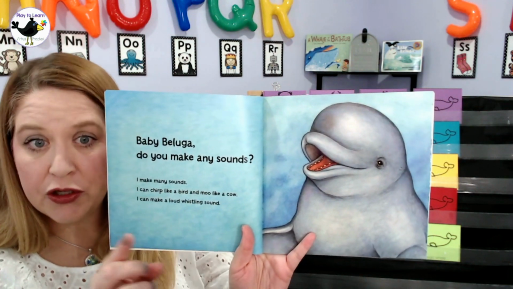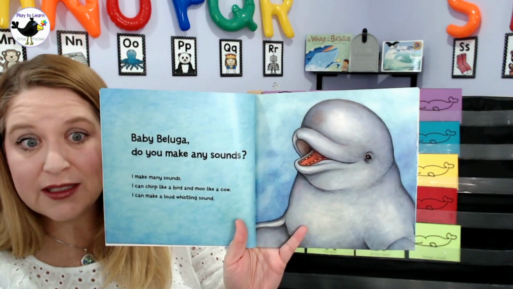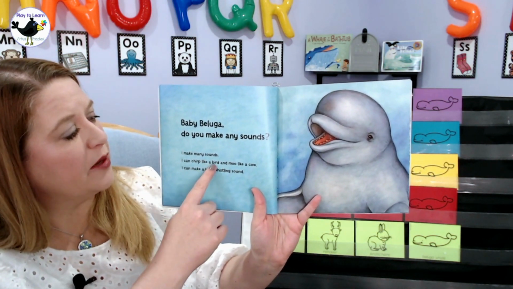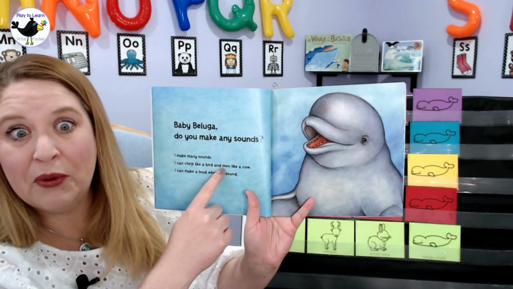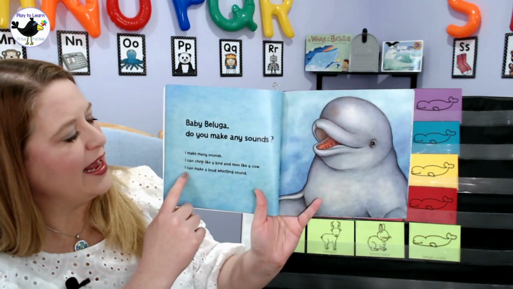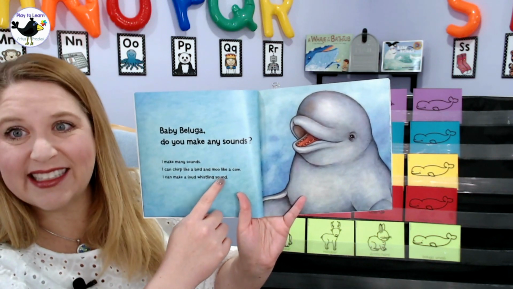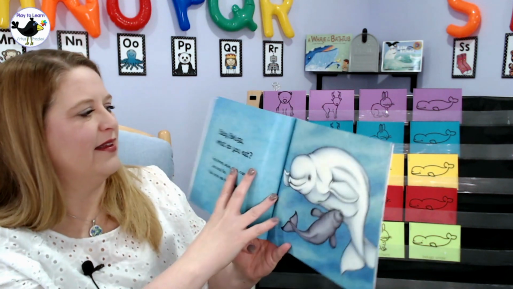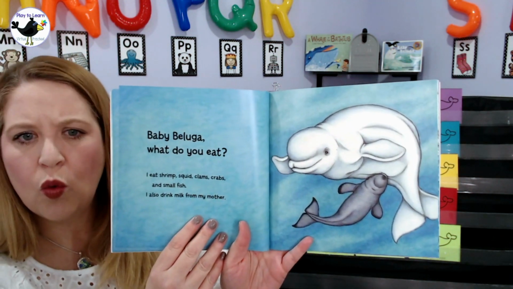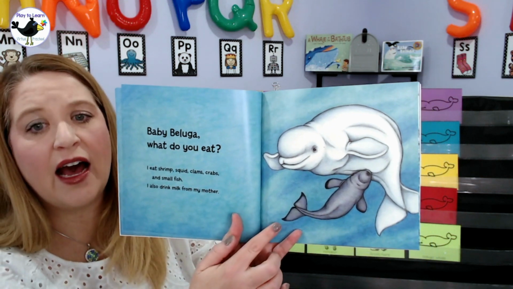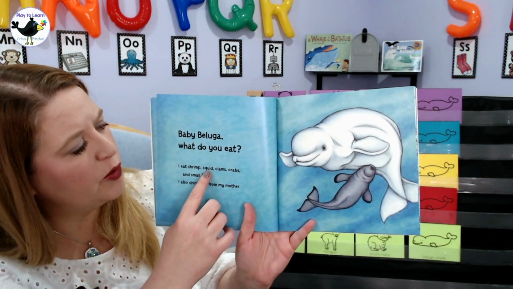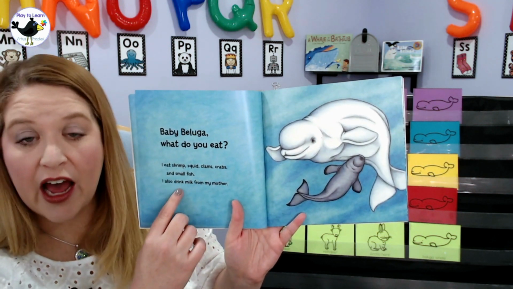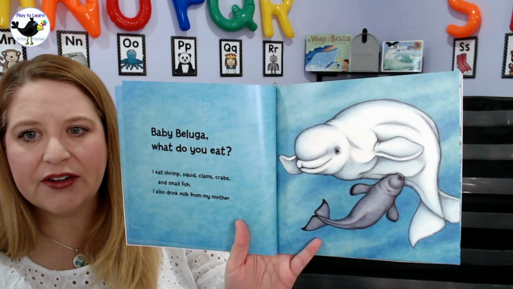Baby Beluga, do you make any sounds? I make many sounds. I can chirp like a bird and moo like a cow. I can make a loud whistling sound. Baby Beluga, what do you eat? I eat shrimp, squid, clams, crabs, and small fish. I also drink milk from my mother.